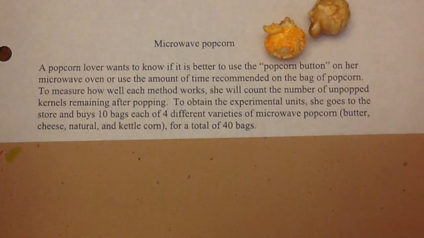Kind of ironic because I'm sitting here right now eating popcorn, so you've got a little bit of my popcorn up there. Not microwaved, I don't really care for microwave popcorn, but caramel and cheese. Nice and yummy snack. Anyway, back to our problem.